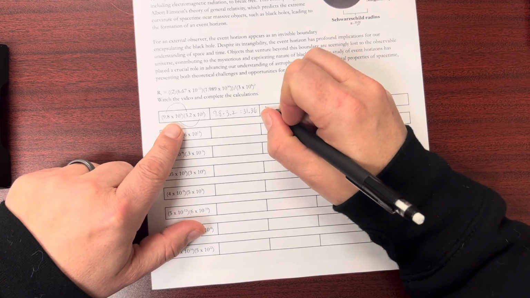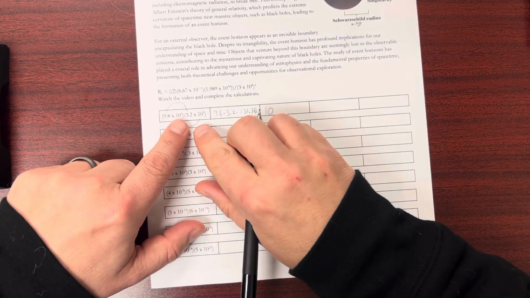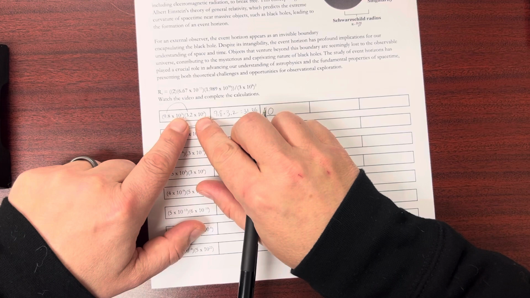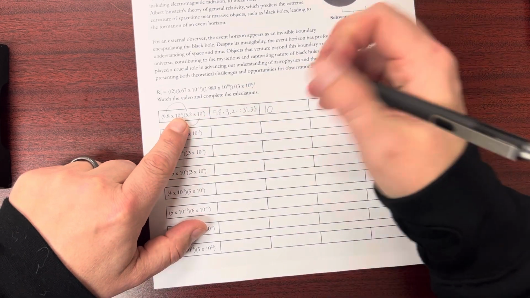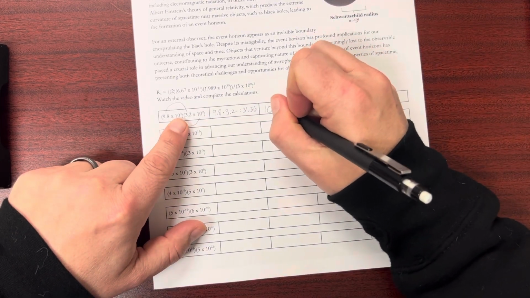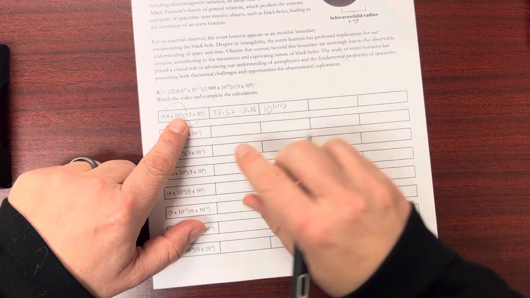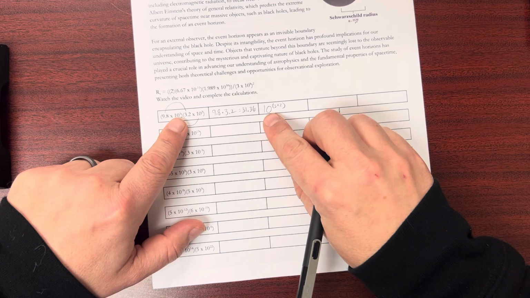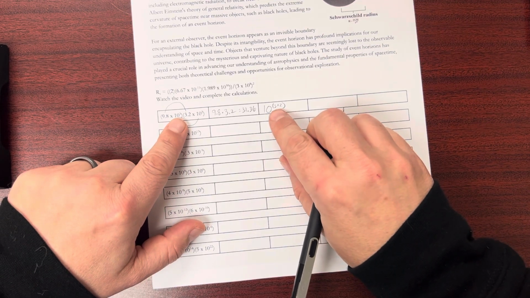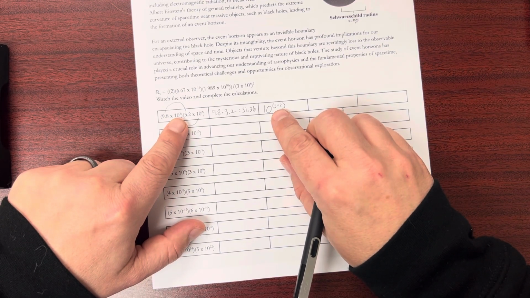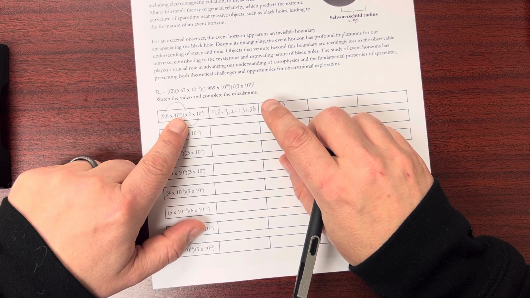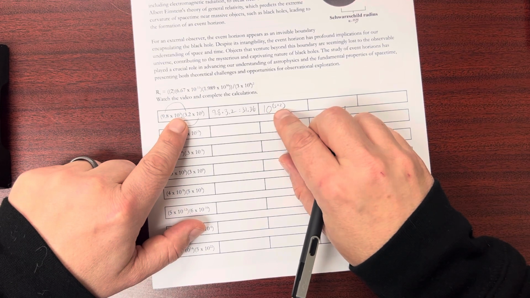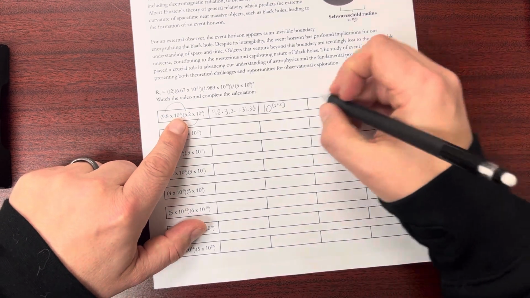I have a 10 to the third, 10 to the second. When I multiply them together, all I have to do is add the exponents. So 3 plus 2 will give me 10 to the fifth. So I'm multiplying these together, but it ends up just being adding the exponents, okay?